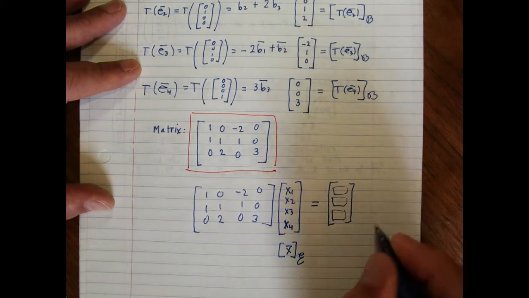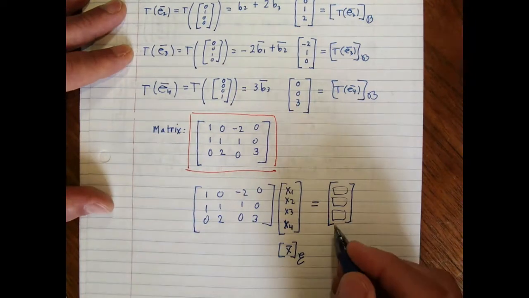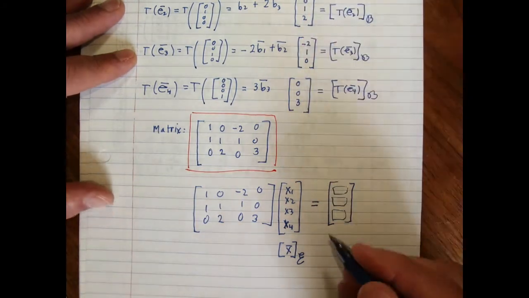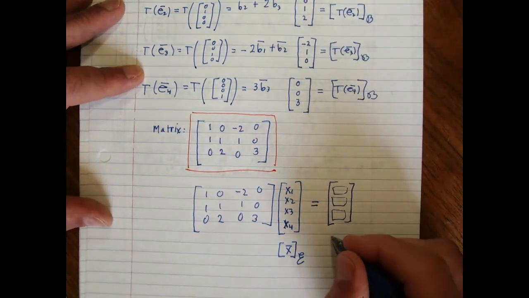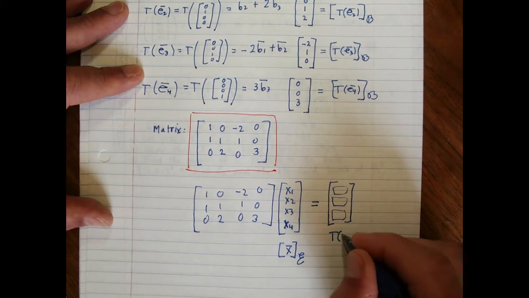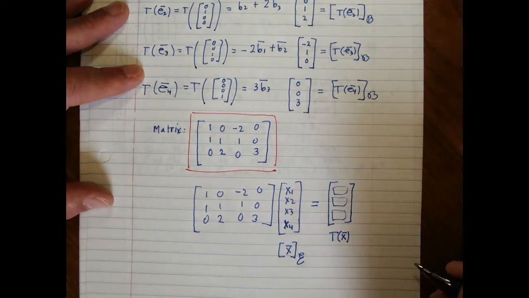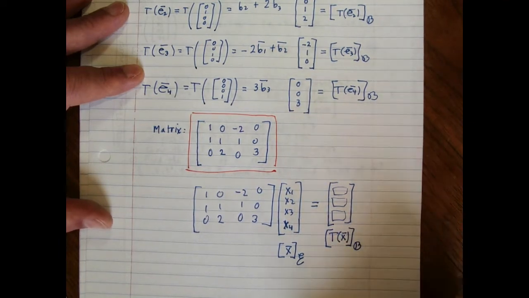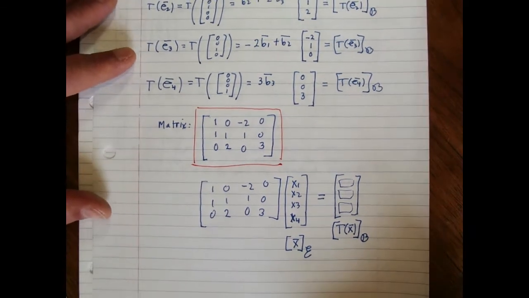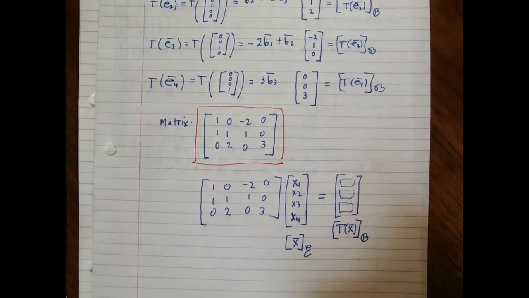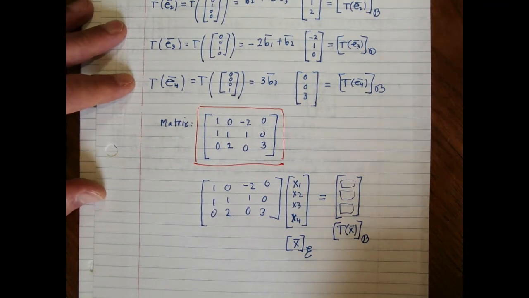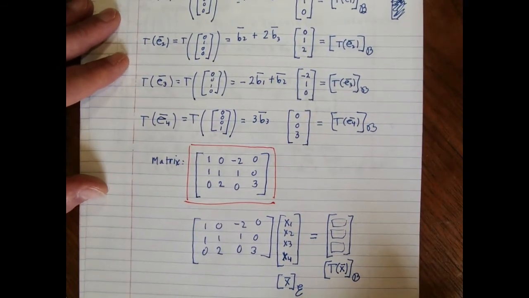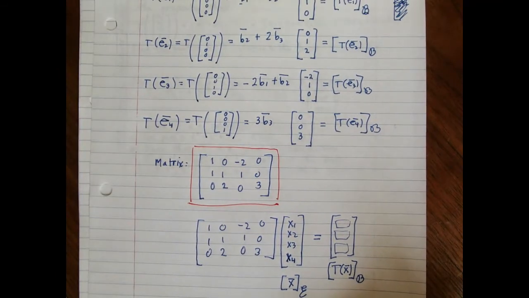And I'm just going to write 3 spaces here. I don't want to fill in. Really, we're just going to get the rule for what the outputs would be. And this, we would say, is the image of x, so T of x with coordinates in the basis B. So a little bit of excess of notation here, but that's all I want to say about this one. Let's go on to the next exercise.